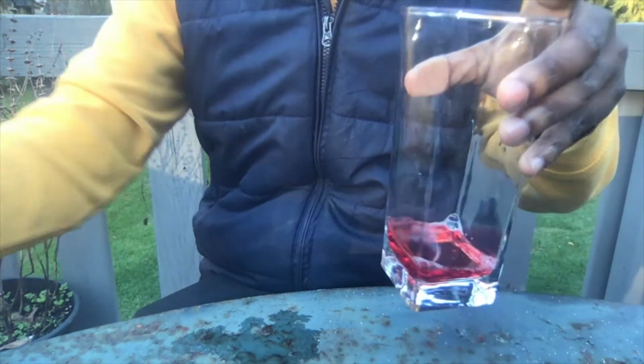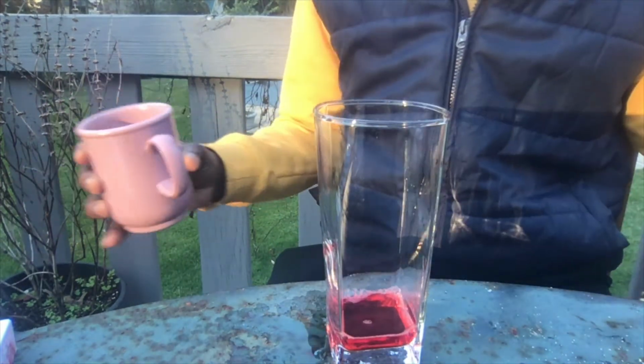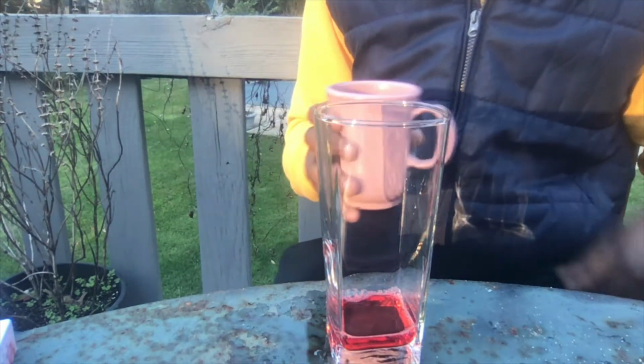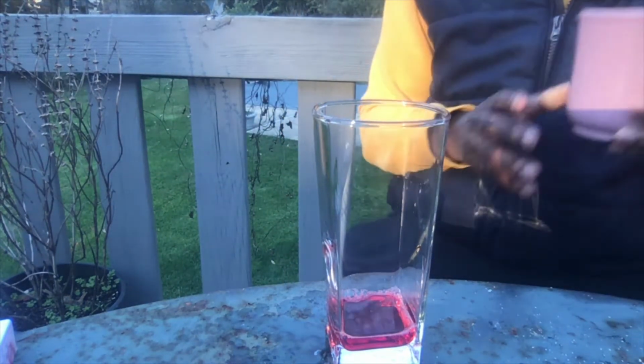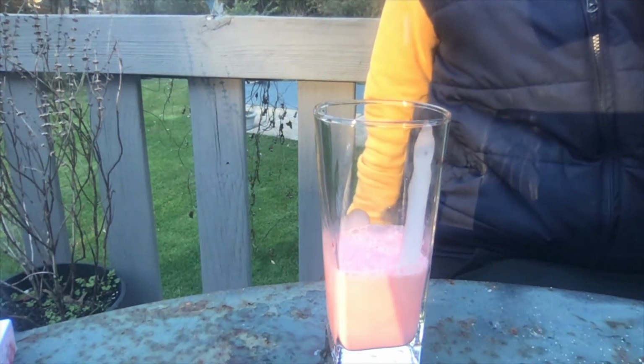Ooh, very nice. Now that I have my food coloring, hydrogen peroxide, and dish soap, I do have my mixture of warm water and yeast. So we're going to add this to the glass here and see what happens. Let's see. Oh.